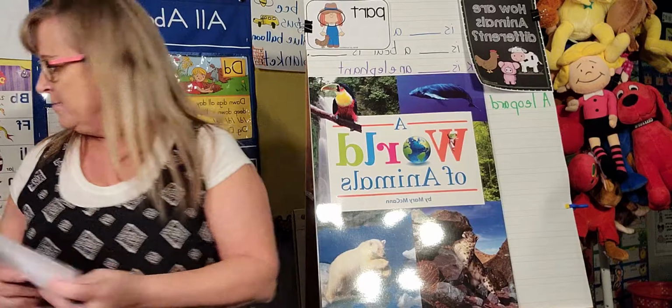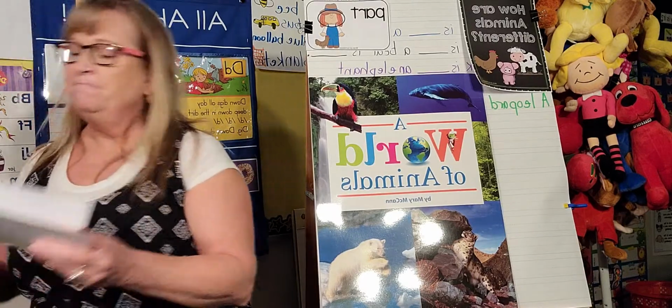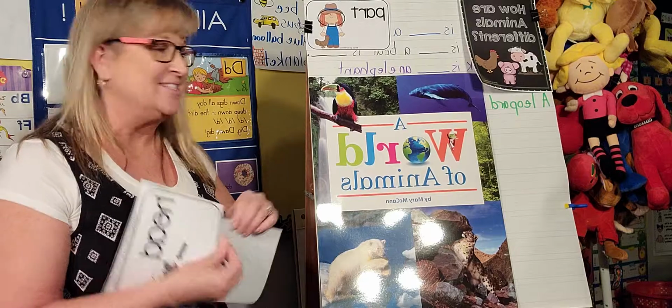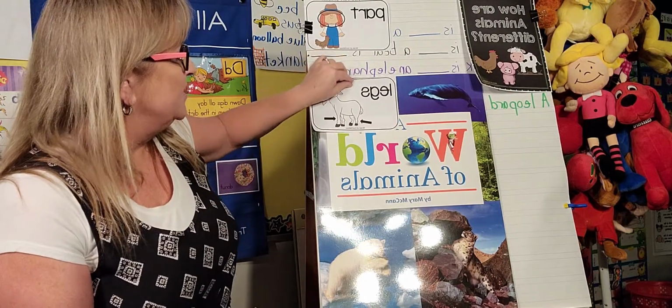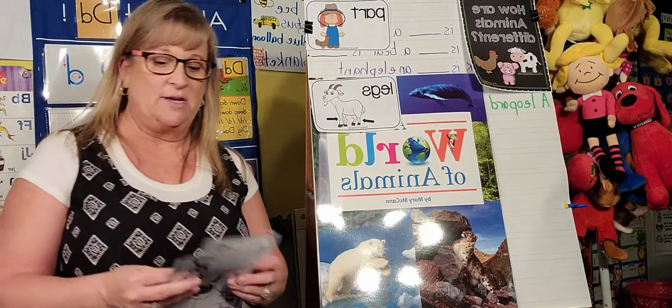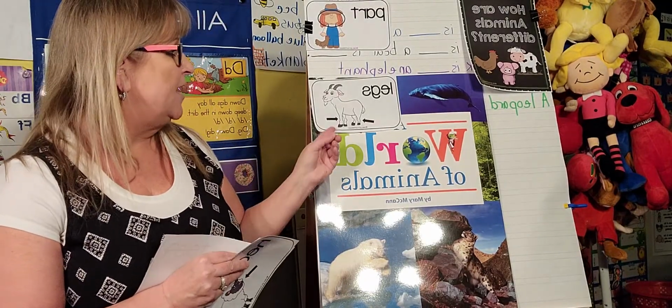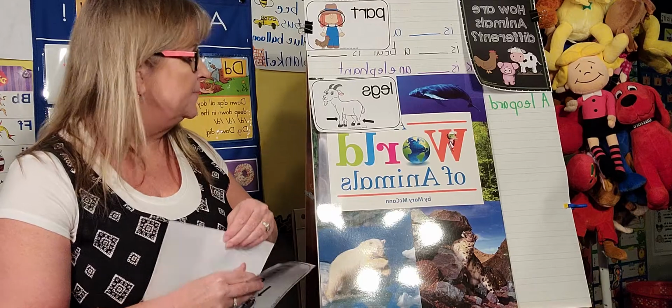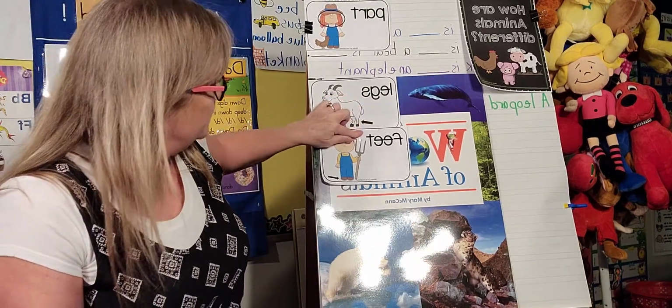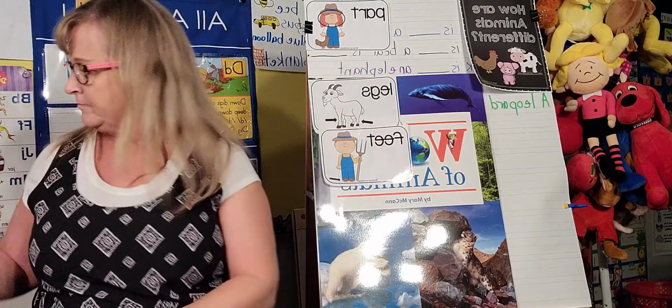So I'm going to put some of my words up here, and it's riddle day. I'm going to give you some riddles, some clues, and you're going to tell me which part of the animal I'm talking about. So the first one I have is legs. And then we have some feet.